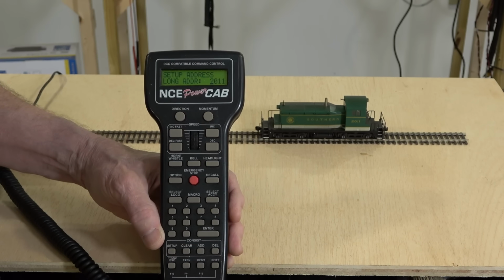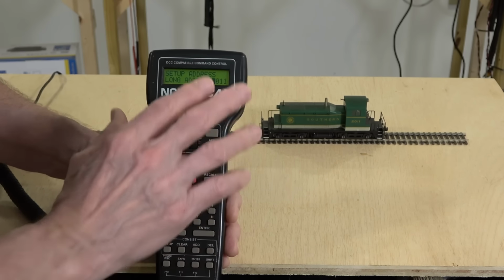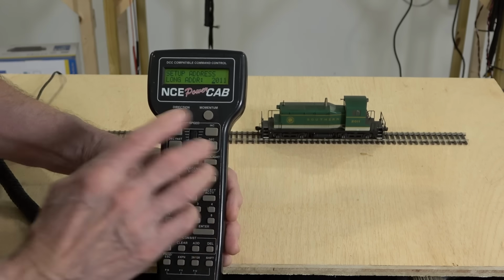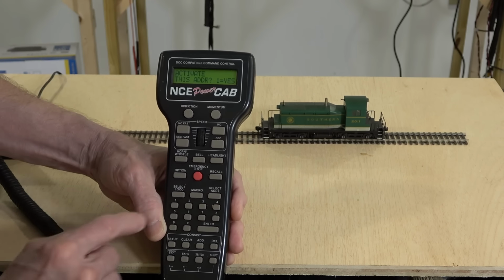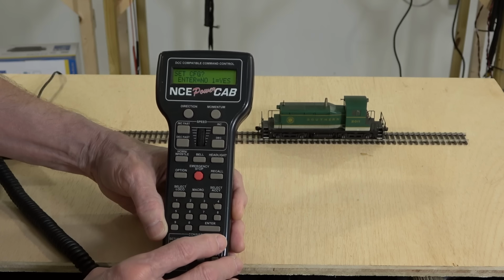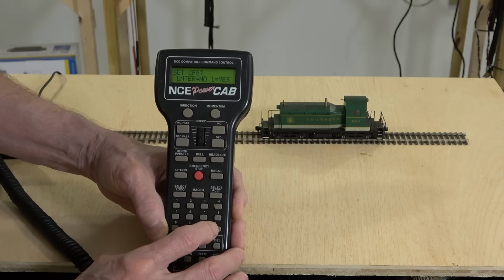We'll talk about this later, but that comes out of CVs 17 and 18. Because it's a 4-digit address, it takes 2 CVs to program it. Okay, skip on to that. And activate this. Let's hit 1, and that will set it up as the address. Let's go ahead and skip out of this now and get to CV programming.